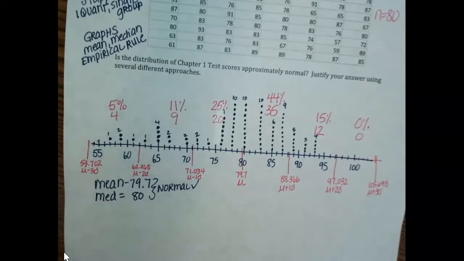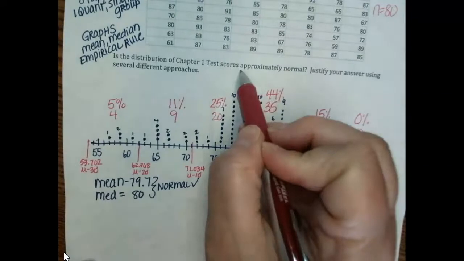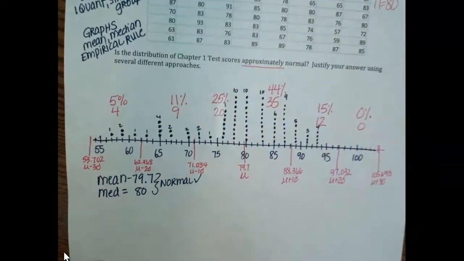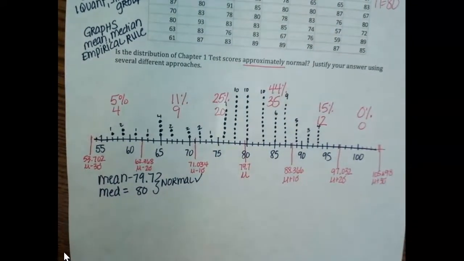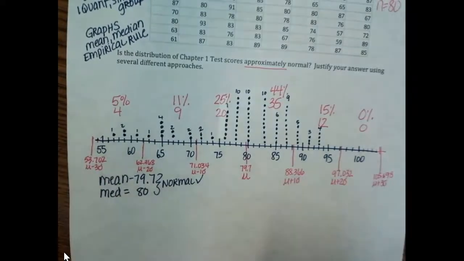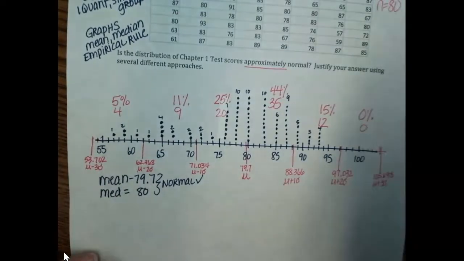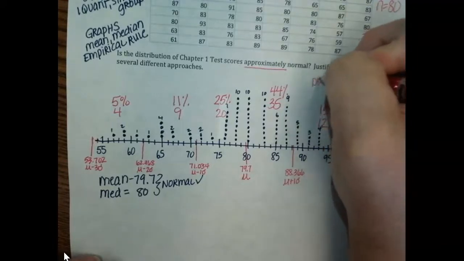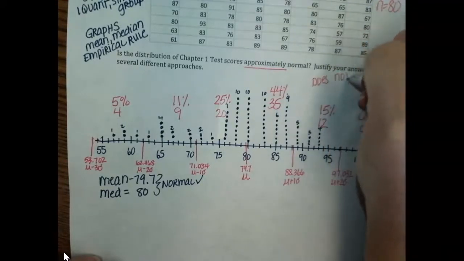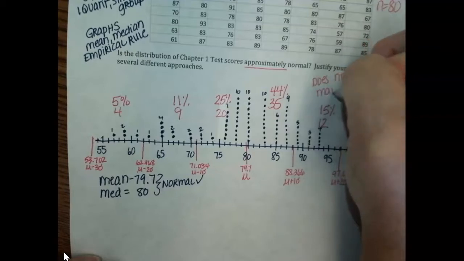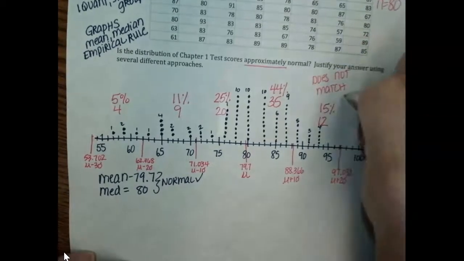Remember, a lot of what we're dealing with is not truly normal. That's why we like to say the words approximately normal. So it doesn't have to equal it exactly, but this didn't convince me. I don't feel super convinced here because this does not match the empirical rule.